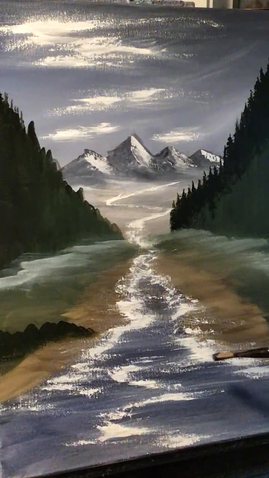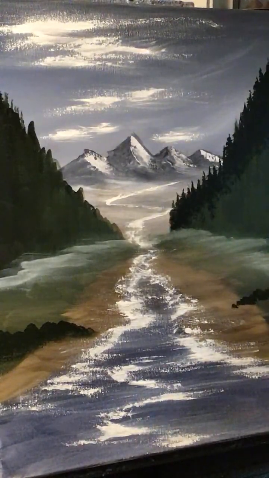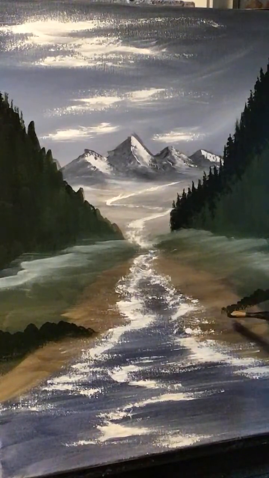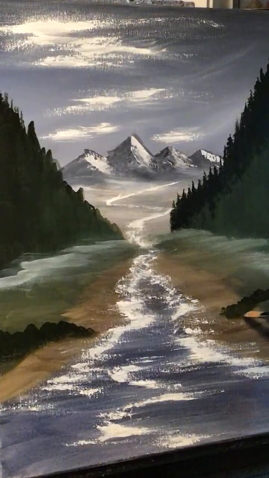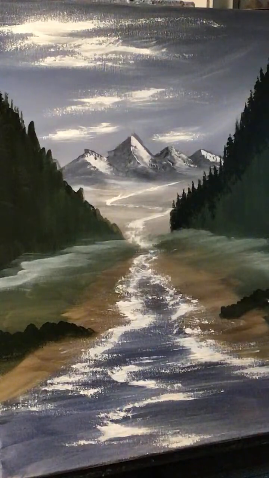Let's put a few bushes over here. Some small bushes. And then pull the bottom. Just a little at the bottom. Take a brush across the bottom. Just like that.